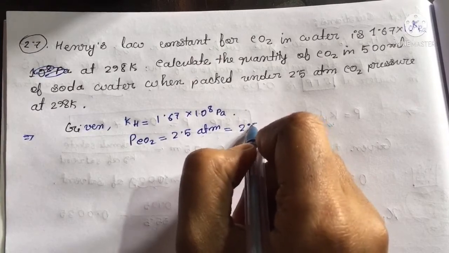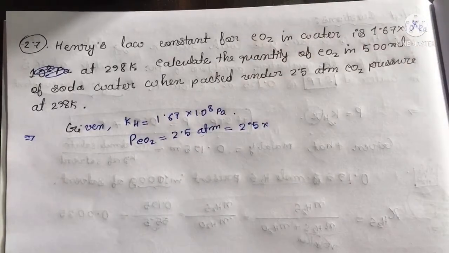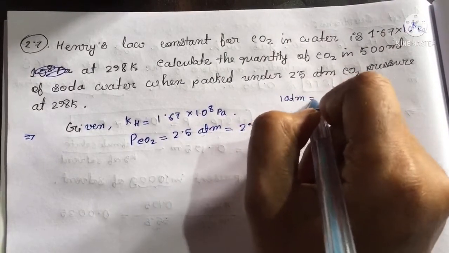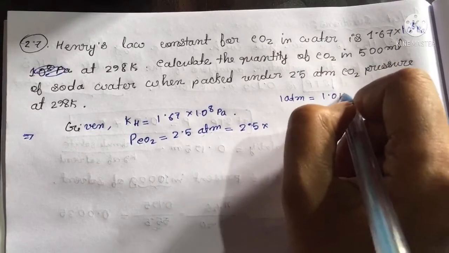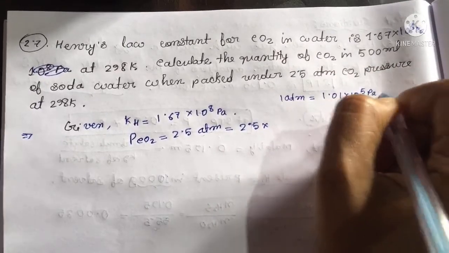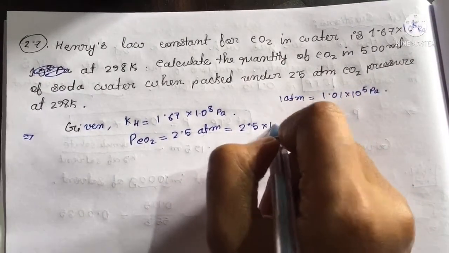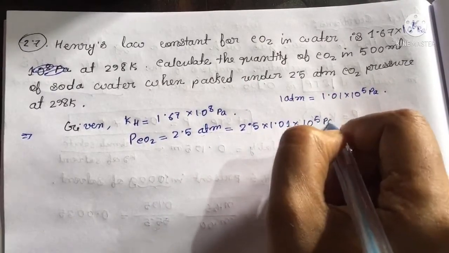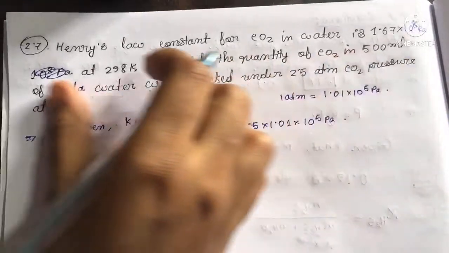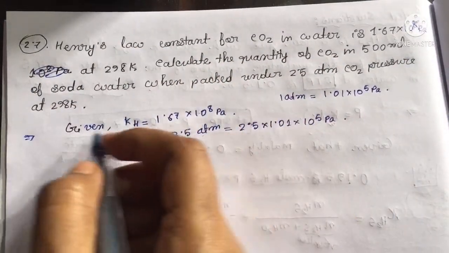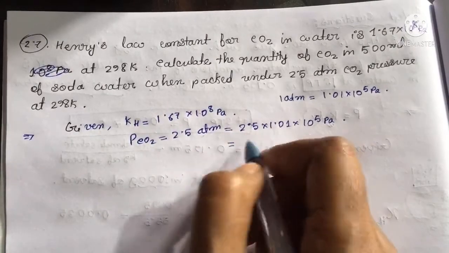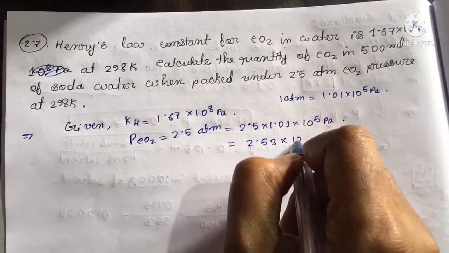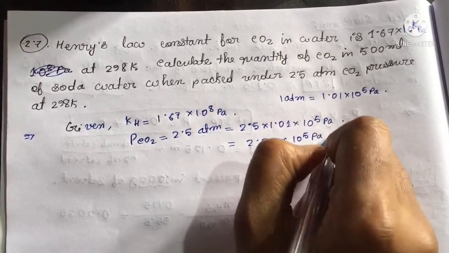We know that 1 atm, atmospheric pressure, equals 1.01 into 10 to the power 5 Pascal. Remember that, okay? So 2.5 times 1.01 into 10 to the power 5 Pascal, we get the value around 2.53 into 10 to the power 5 Pascal.